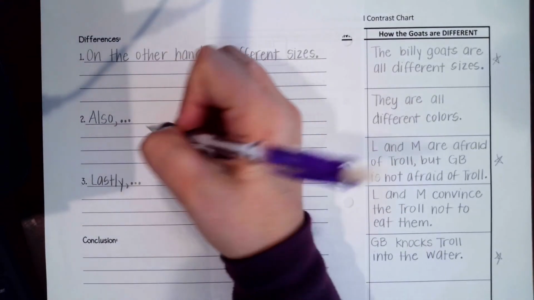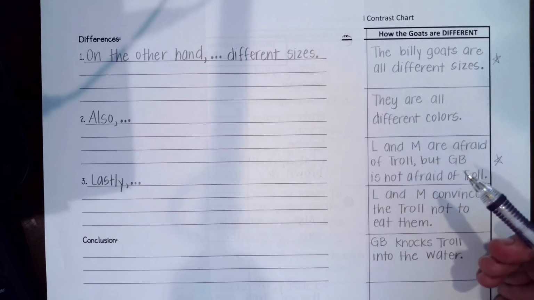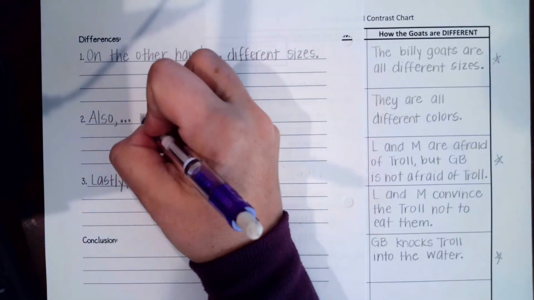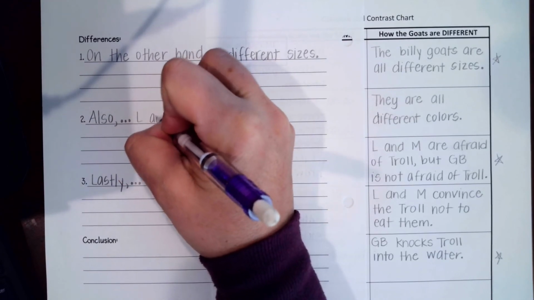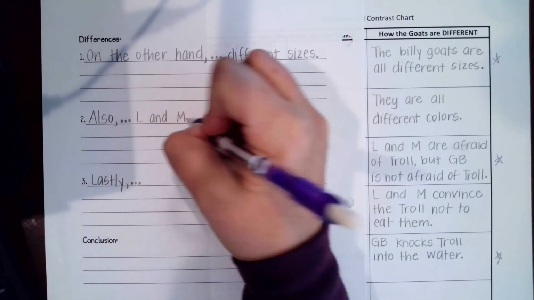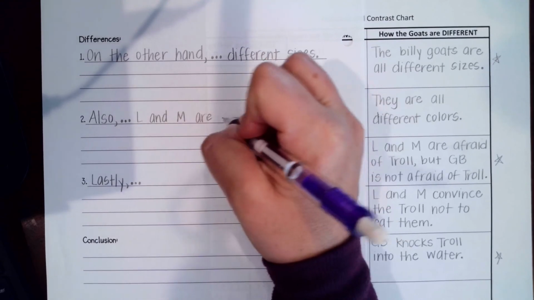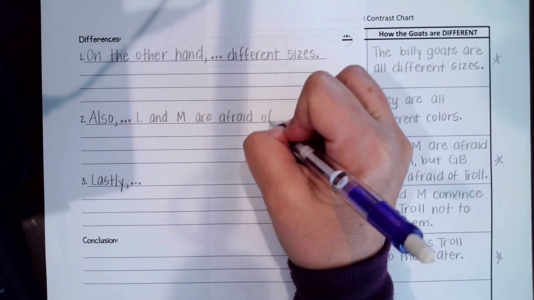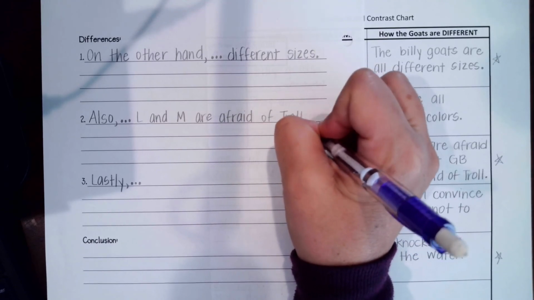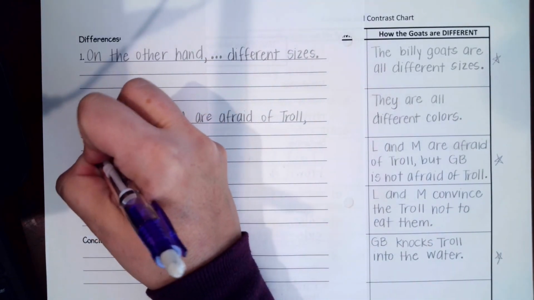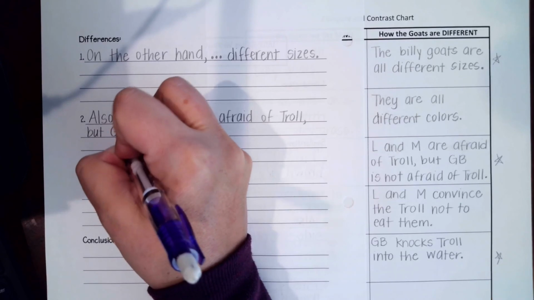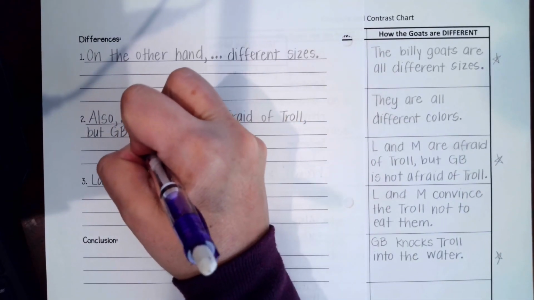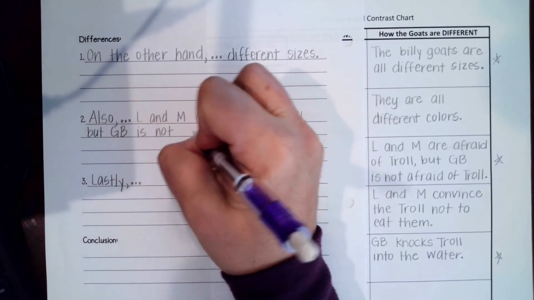So, am I allowed to write L and M? I can, right? So I have L and M are afraid of troll. But GB, which stands for great big, is not.